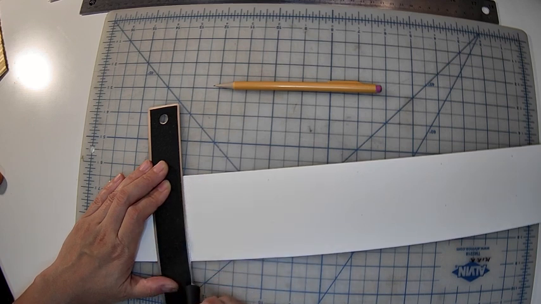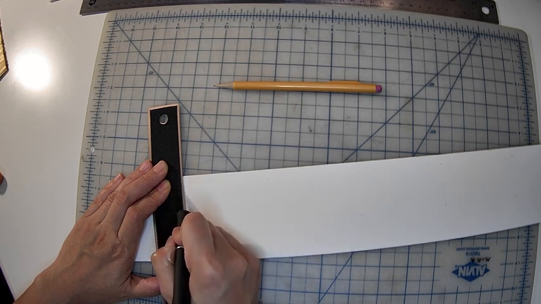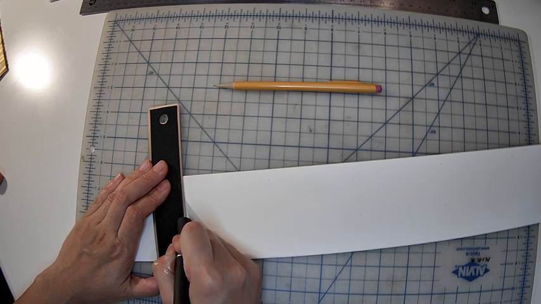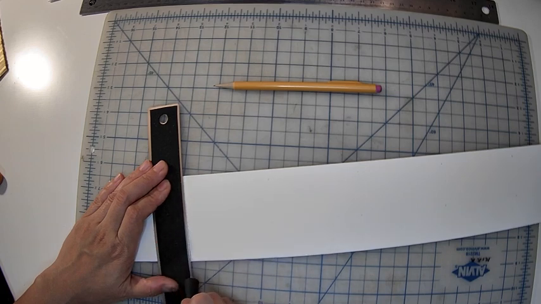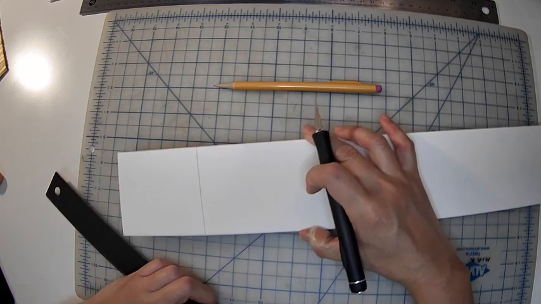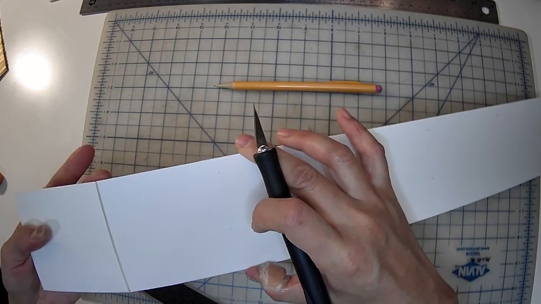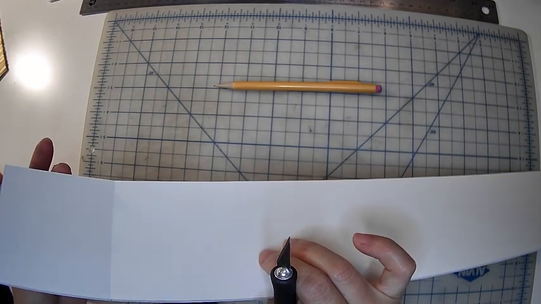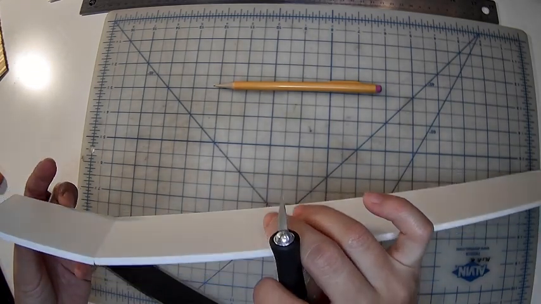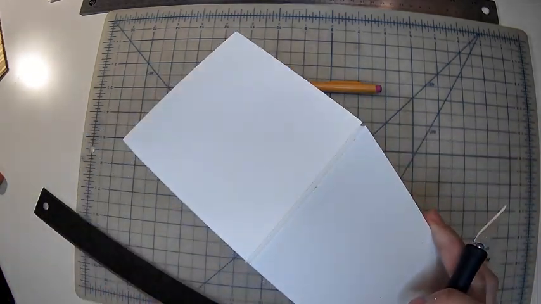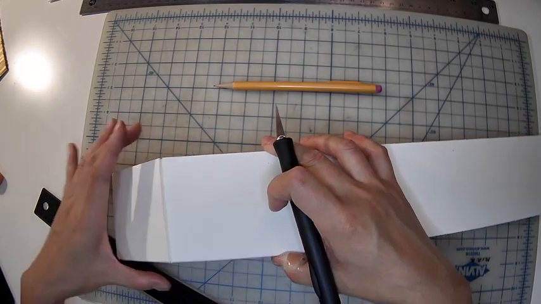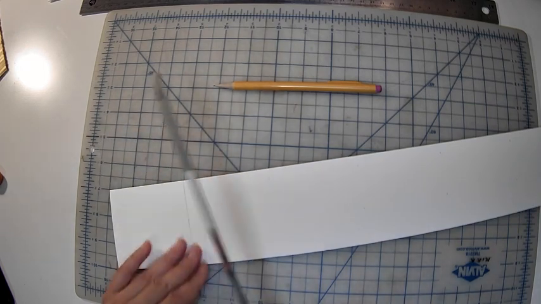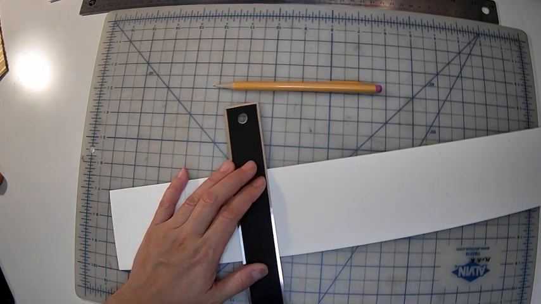And if you do this process slowly, you're going to get really clean cutting edges. I did a few steps, and as you see, I got a really clean cut without cutting the bottom paper layer. And do this again.